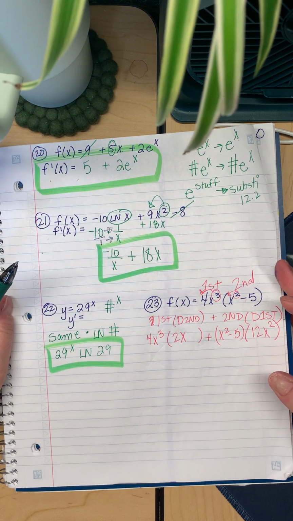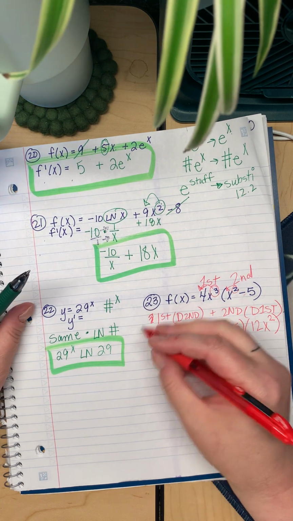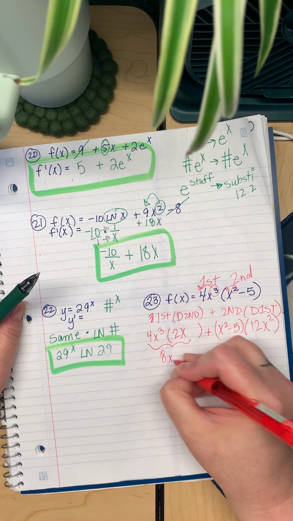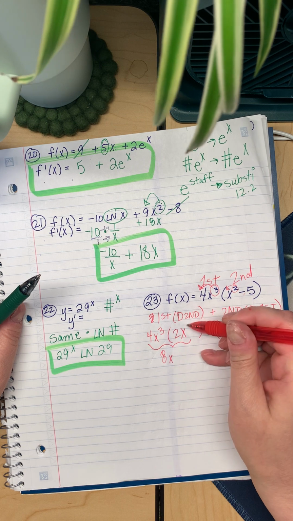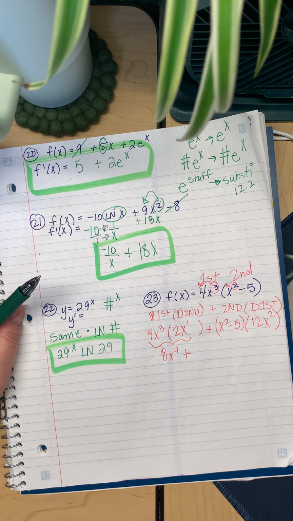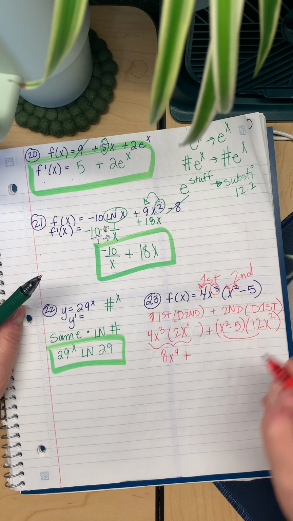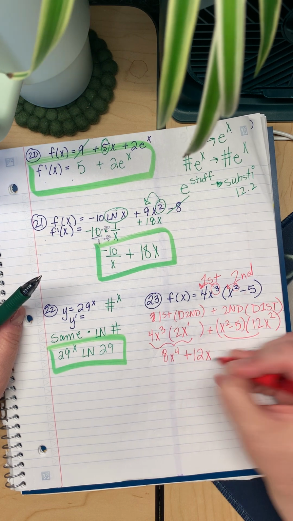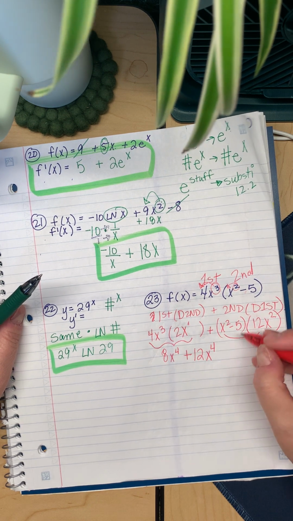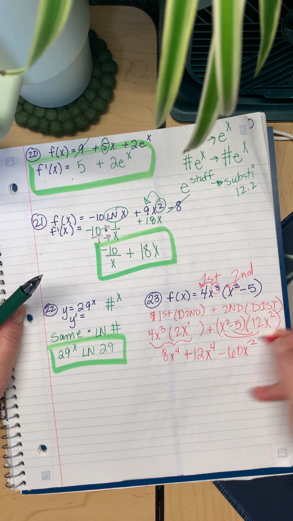Yay! Okay. Then we're just going to kind of clean it up. 4x to the 3 times 2x is 8x to the, add your exponents. 3 plus a pretend 1 makes 4. Okay. Then plus, let's distribute this junk on the right. X squared times 12x squared makes 12x to the, add your exponents. 2 plus 2 is 4. Then negative 5 times 12x squared is negative 60x squared.